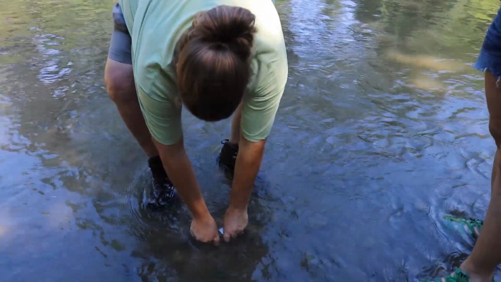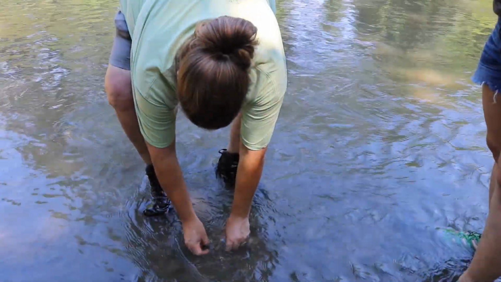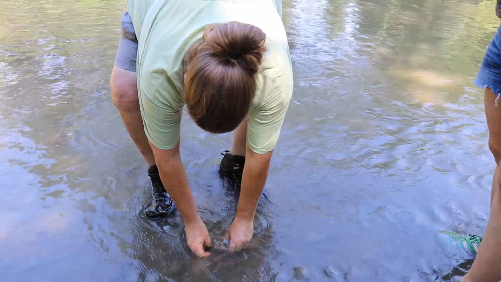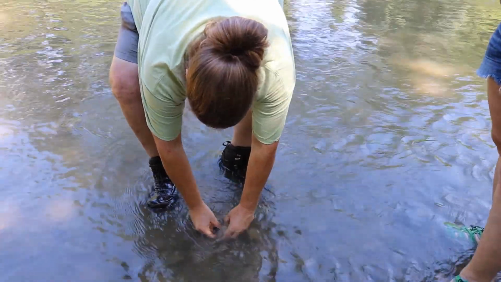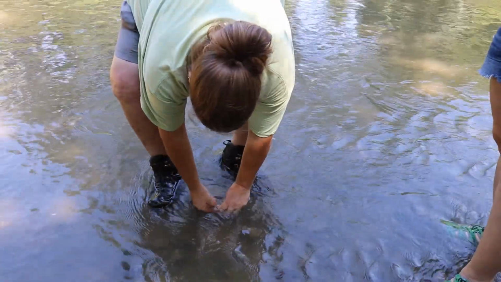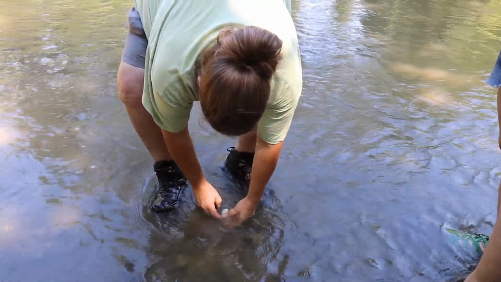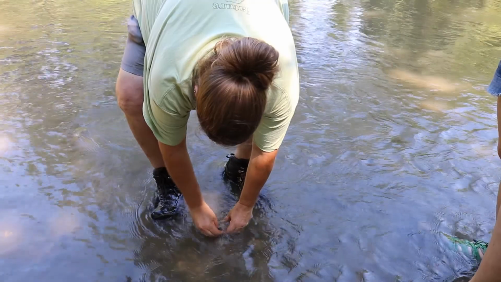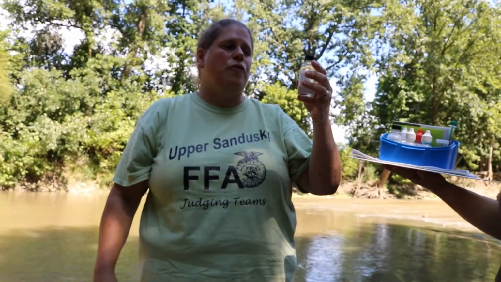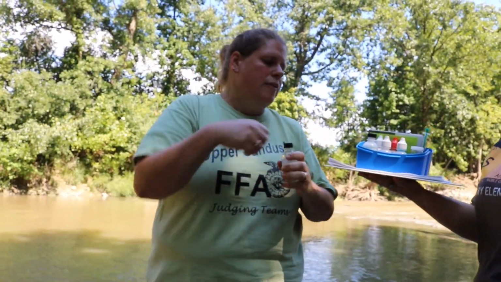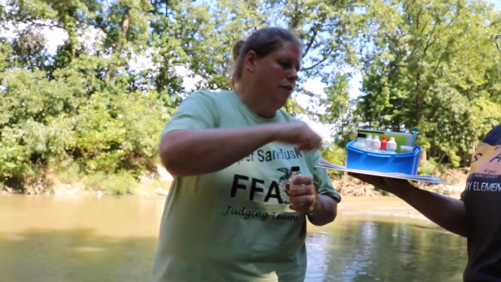take our cap off while it's underwater. It has to fill completely. And then cap it before you bring it out of the water. This way you don't get any of the atmospheric oxygen in it. Now we have to go about fixing the oxygen.